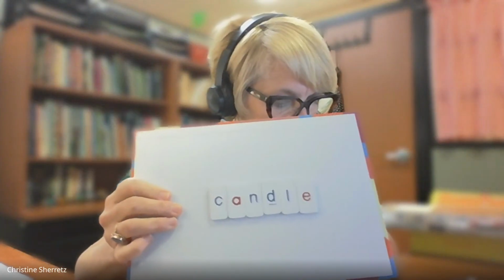One more. So you probably know what this one is. Maybe we have one more syllable type. Okay, so let's look at this.